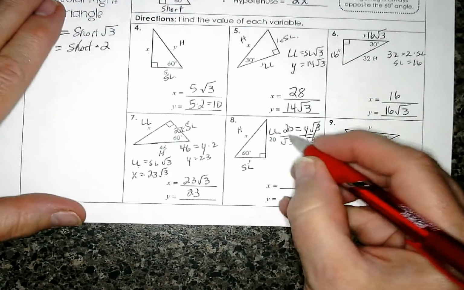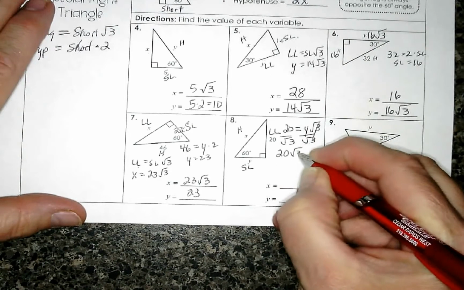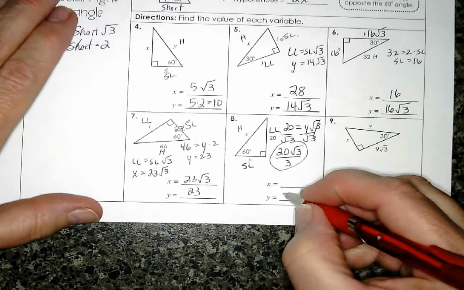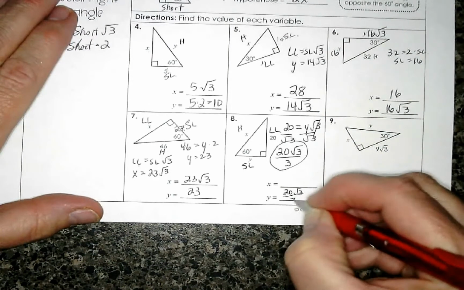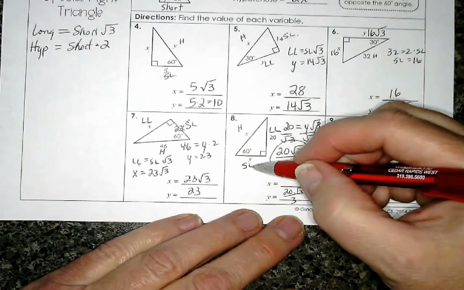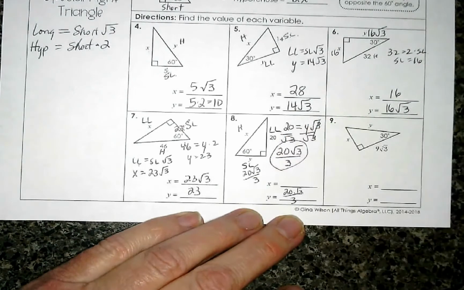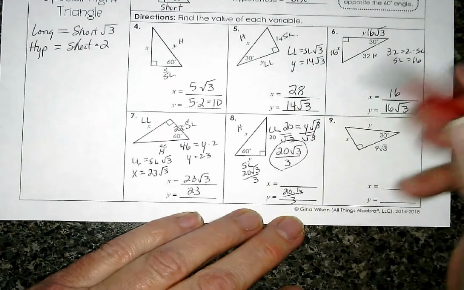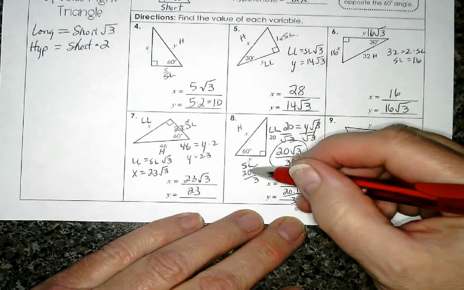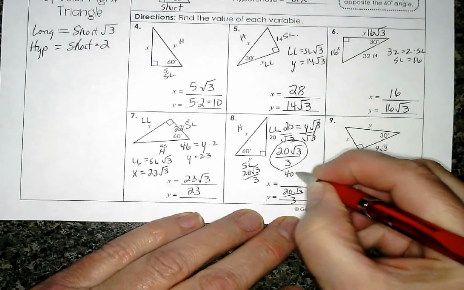So remember how I just showed you up above with the square root of 2? Same thing happens here. The square root of 3 comes up, and I put a 3 down here, and that's my simplified answer. That's my y. So that is this part right here. And again, you don't have to write all this down, but maybe at the beginning you can see that this is this side right here. The hypotenuse is twice the short leg. So 2 times 20 square root of 3 over 3 is 40 square root of 3 over 3.